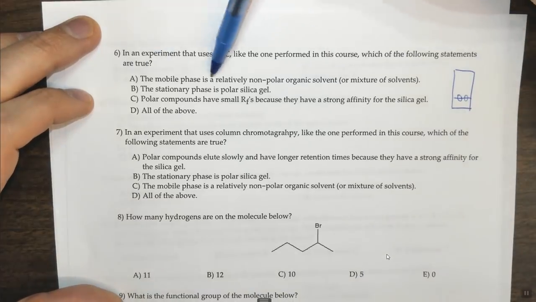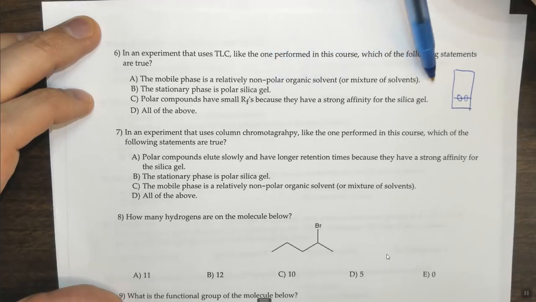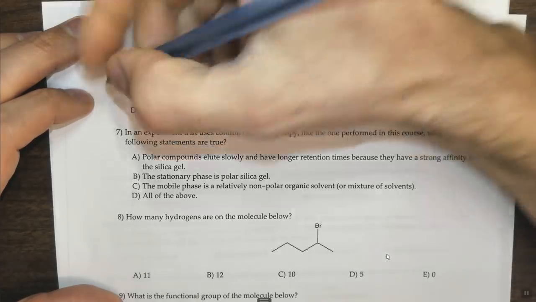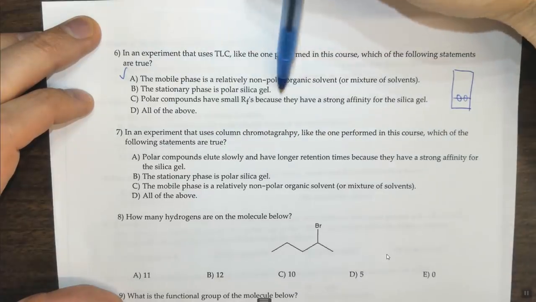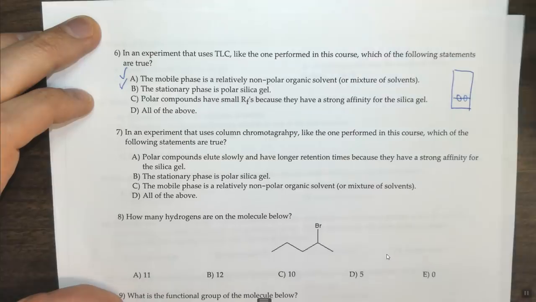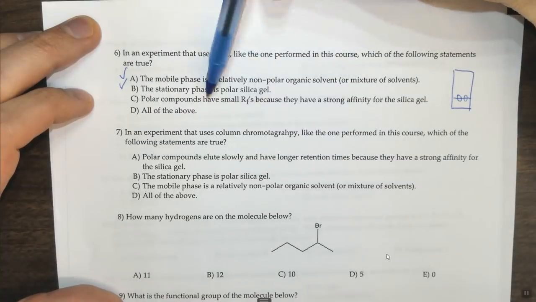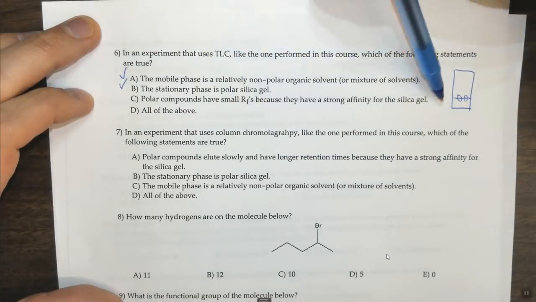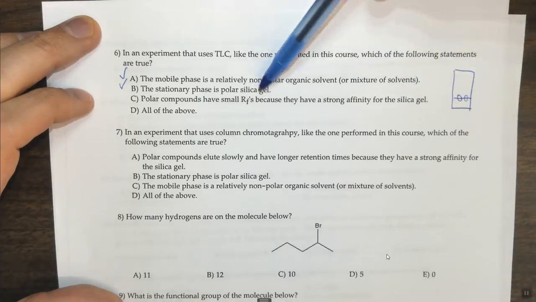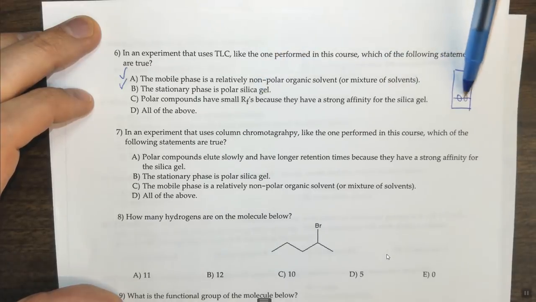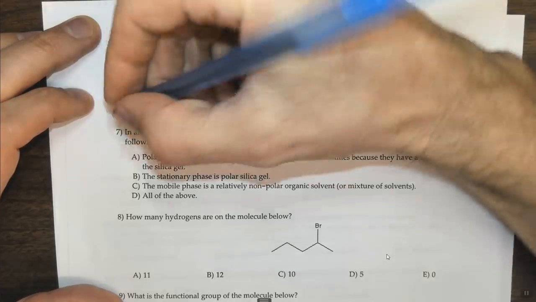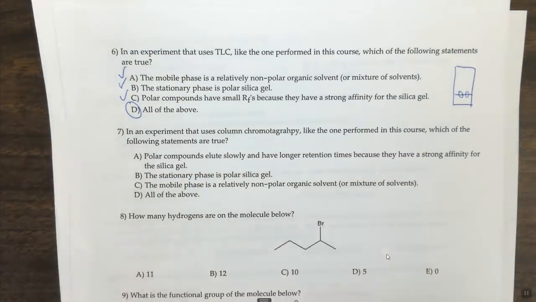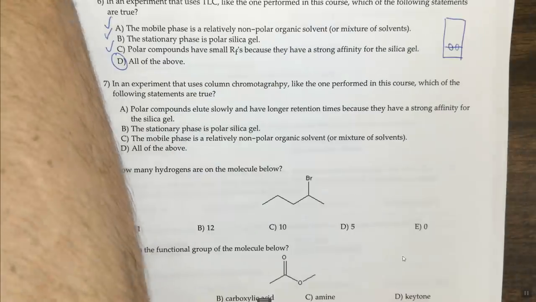So in this case it says the mobile phase is relatively non-polar organic solvent or a mixture of solvents. That is absolutely true. So that's good. The stationary phase is polar silica gel. That is absolutely true. That's what we did. Polar compounds have small RFs because they have a strong affinity for the silica gel. The silica gel is polar. So if the compound is polar, it'll stick to the silica gel and it won't move very far. If it doesn't move very far, it has a small RF. If you're not sure how to calculate RF, please go back to question 5 where we go over that. So all of these pieces of information are true in question number 6.